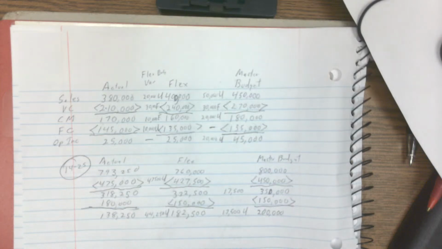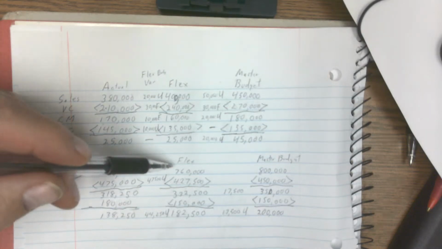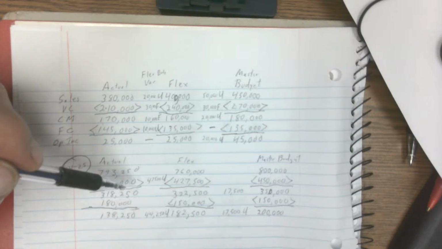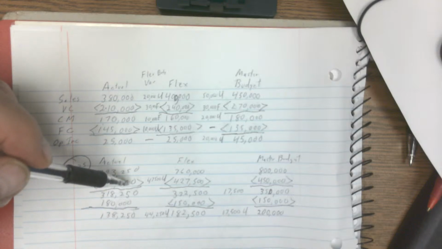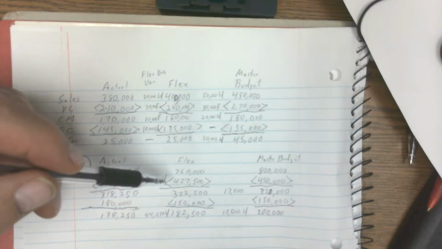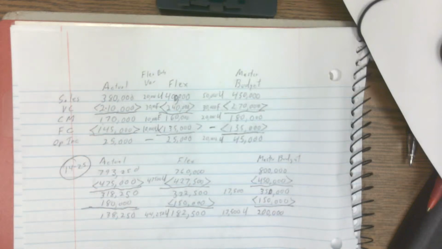What do you want? Better is favorable, right? You want your sales to be better. So if the actual is larger, it's favorable. If it's smaller, it's unfavorable. You want your expenses to be less. So if they're less than the budget, they're favorable, and if they're more than the budget, they're unfavorable. I think that's the best way to deal with that.